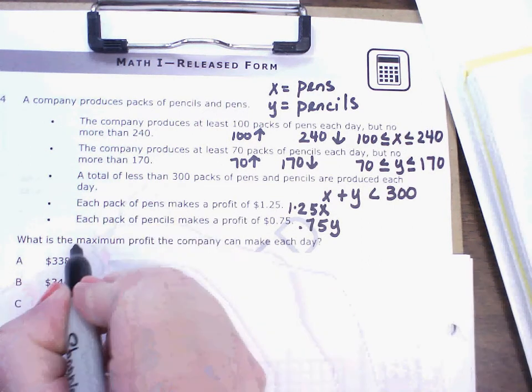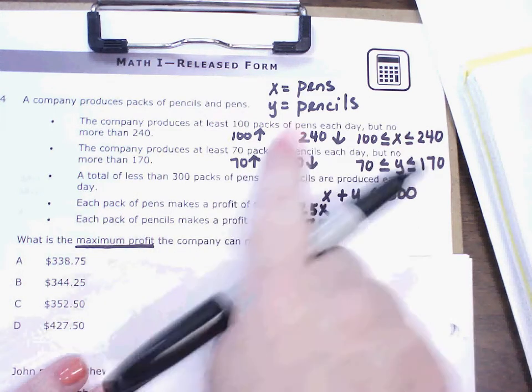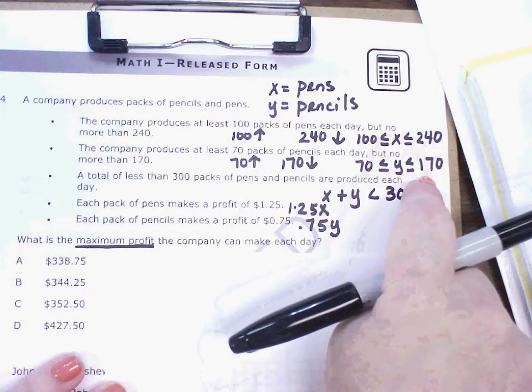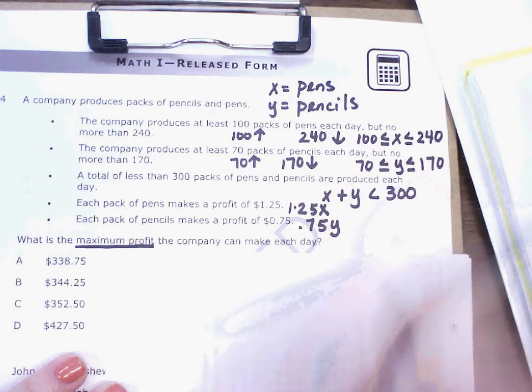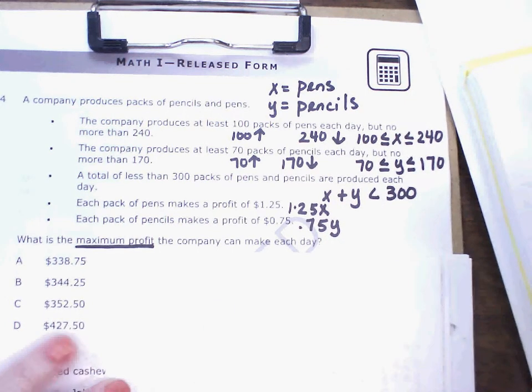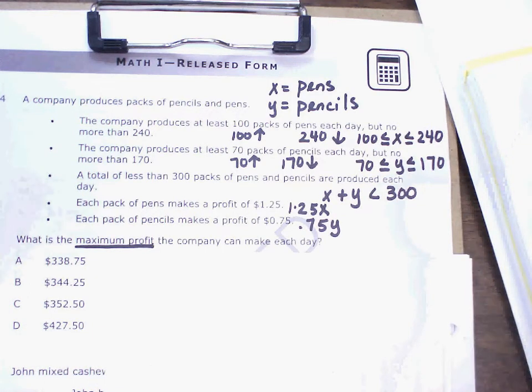Now, you have to take into consideration your domain and your range, correct? Yes? So there's two options for pens. You can either make 100 or 240, right? It's between that range. So one gives you a minimum, the other one gives you a maximum. Does that make sense?